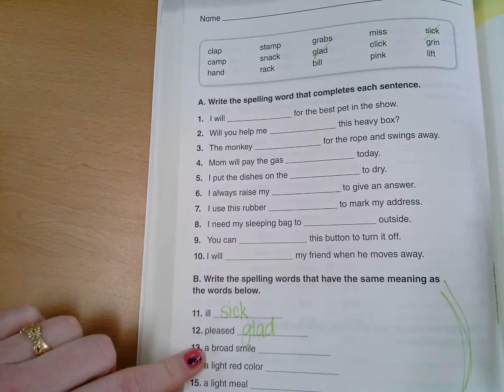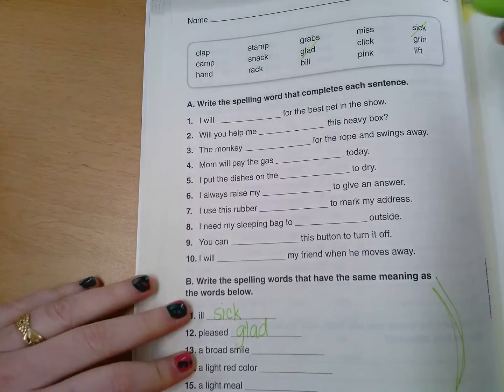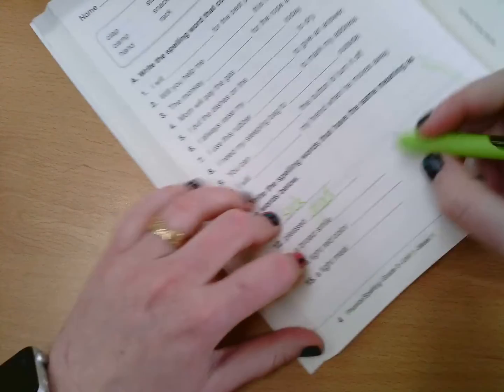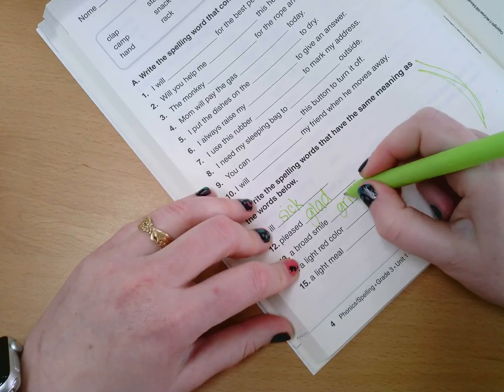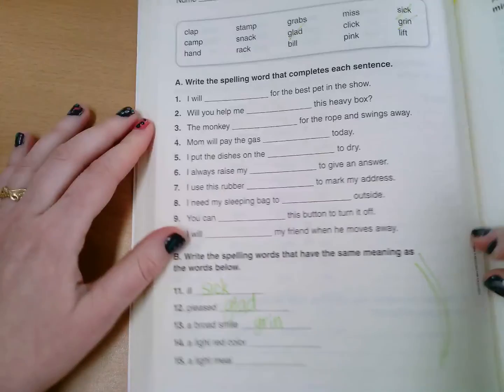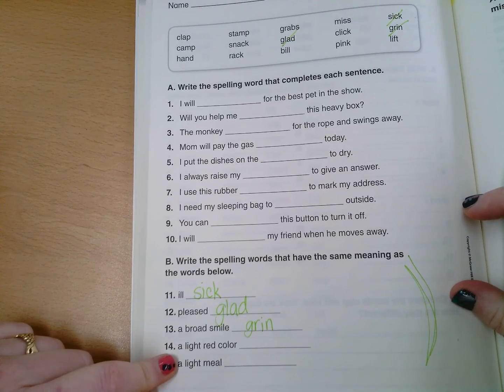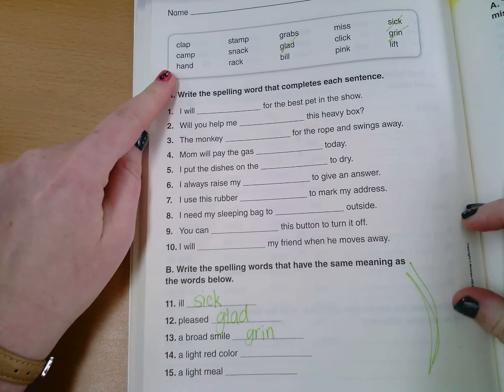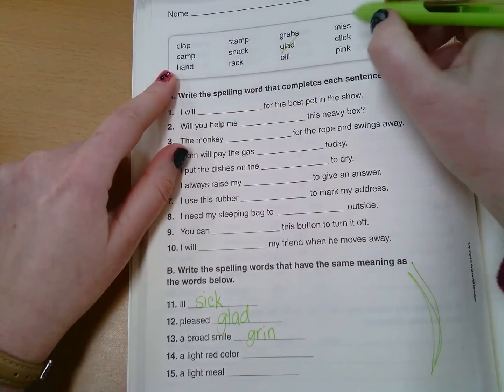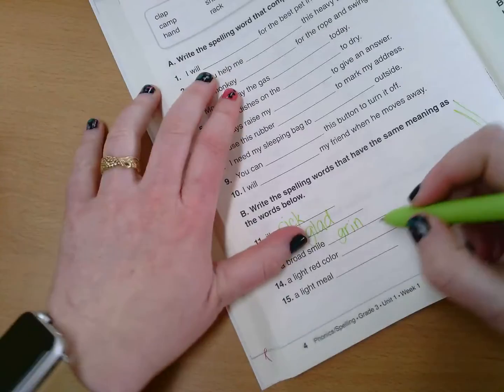A broad smile. Oh, that's easy. Grin. When you grin, you smile. A light red color. Can you find it? Pink. Good job.